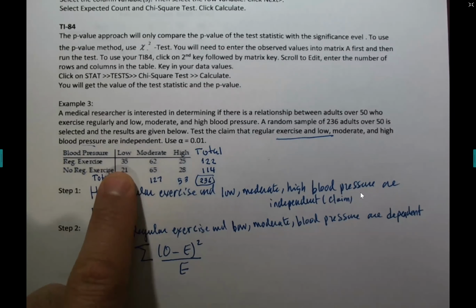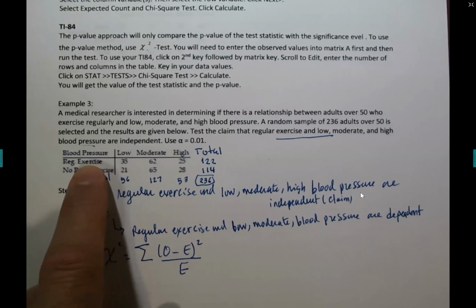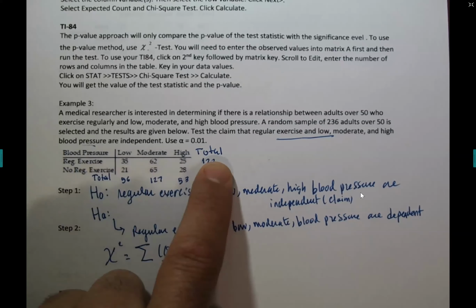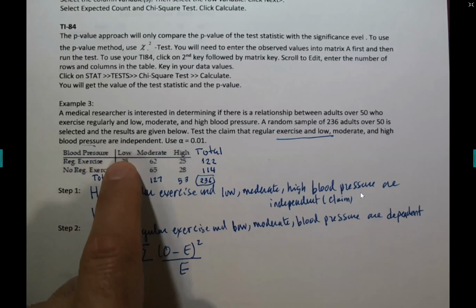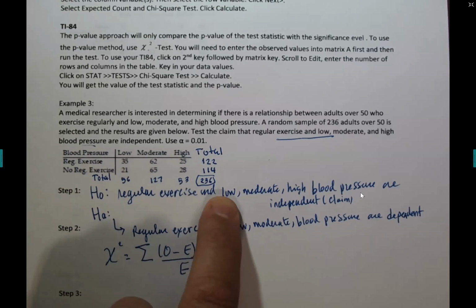For the value 35, to find the expected value, this is what you should do. You take the total of the row that 35 belongs to, which is 122. And then you take the total of the column that 35 belongs to, which is 56. You multiply the 56 by 122, and then you divide by the grand total.